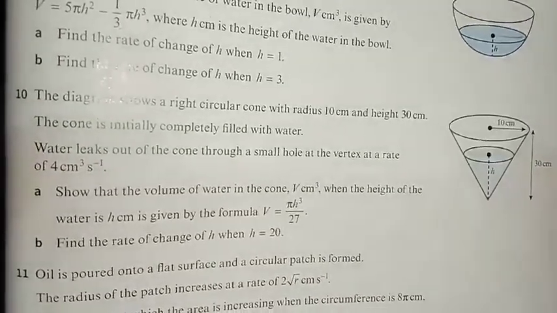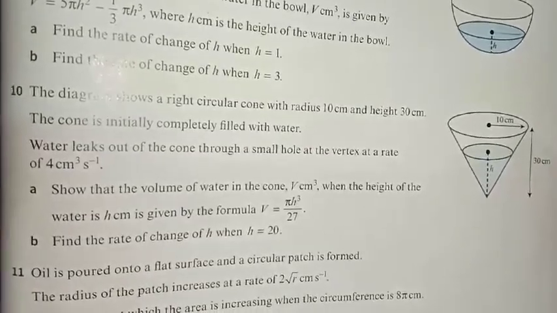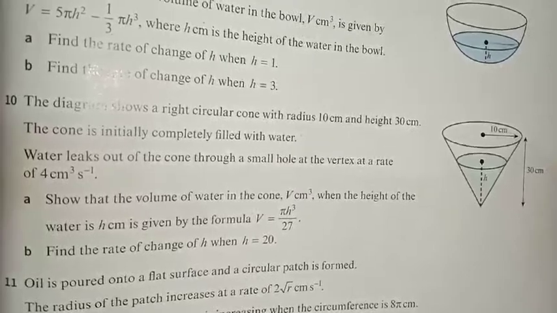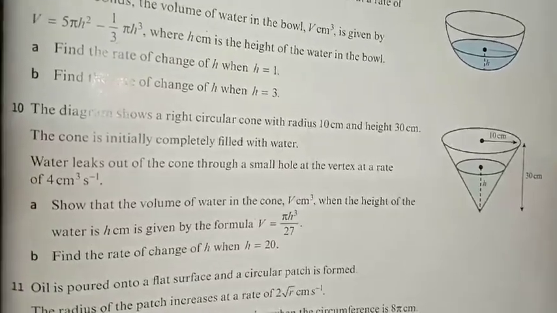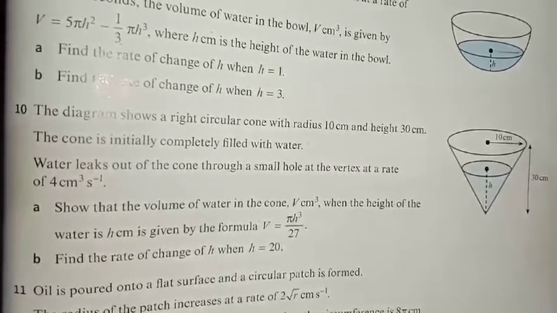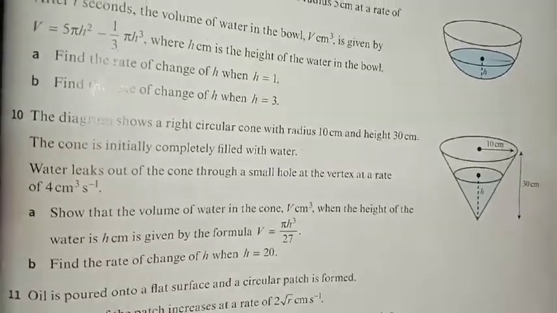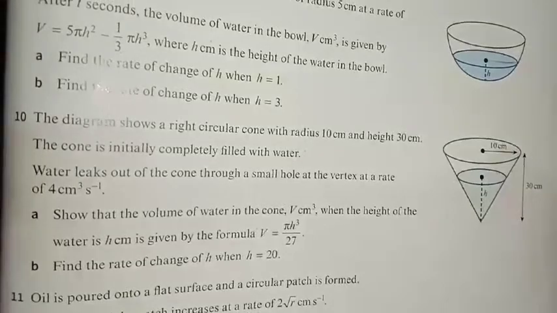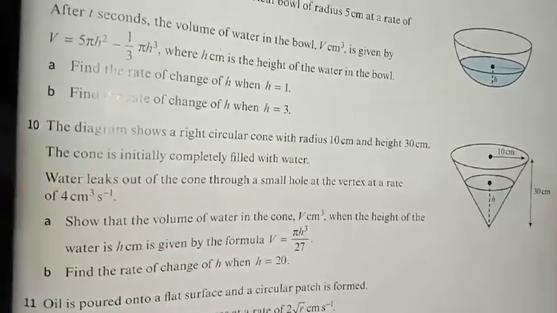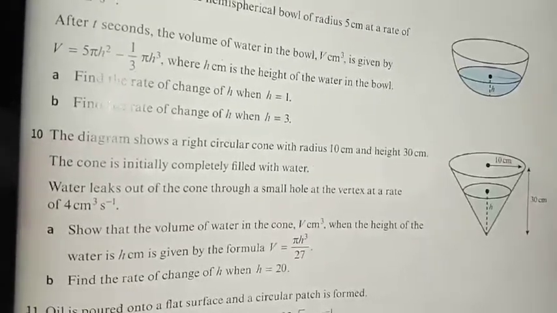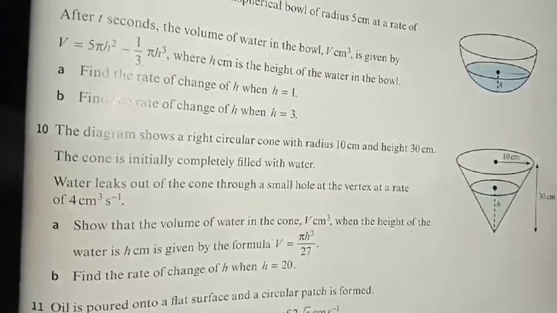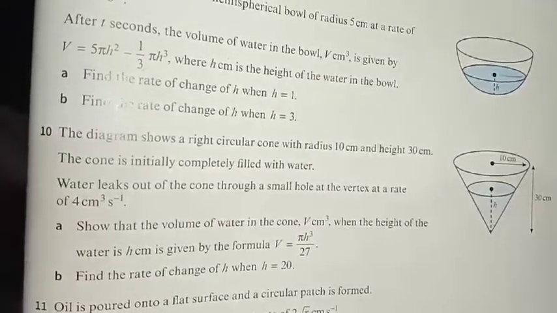The cone is initially completely filled with water. Water leaks out of the cone through a small hole at the vertex at a rate of 4 cubic centimeter per second. Show that the volume of water in the cone, which is V centimeter cube, when the height of the water is h centimeter, is given by the formula V is equal to pi h cube over 27, and also find the rate of change of h when h is equal to 20.